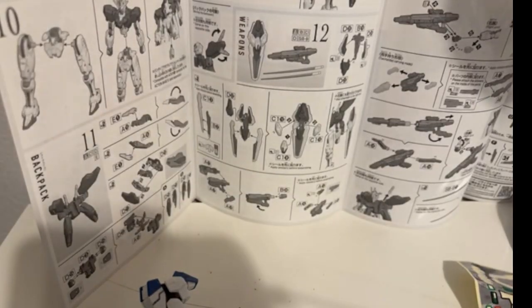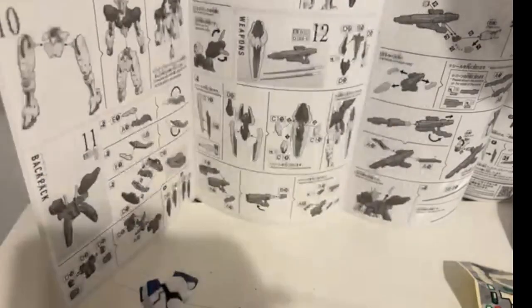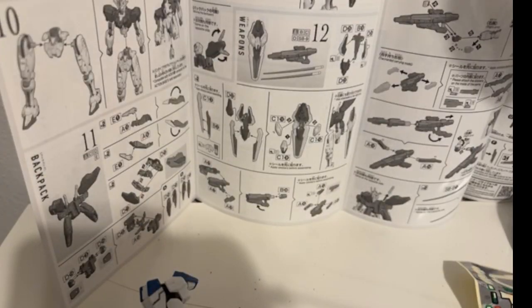We need the longer barrel pieces for that, so I might as well cut those out. So I guess that's how you make the bigger gun, because right now it's just kind of a standard beam rifle. So you got a longer barrel option with the double handle.